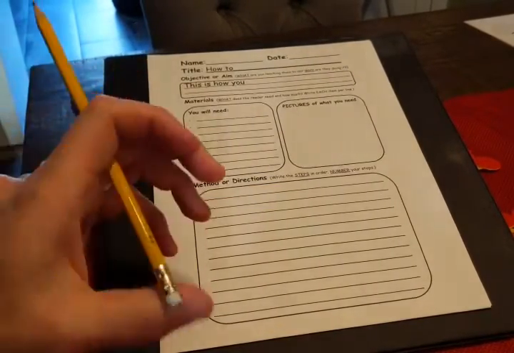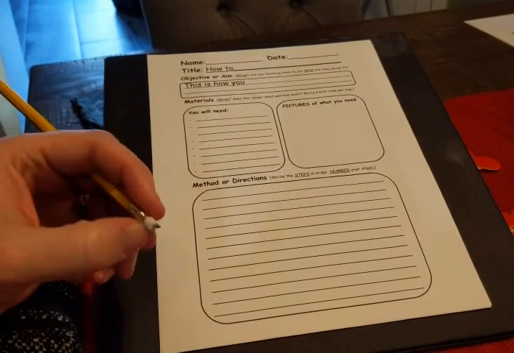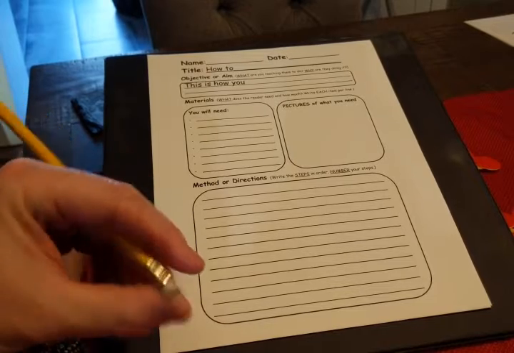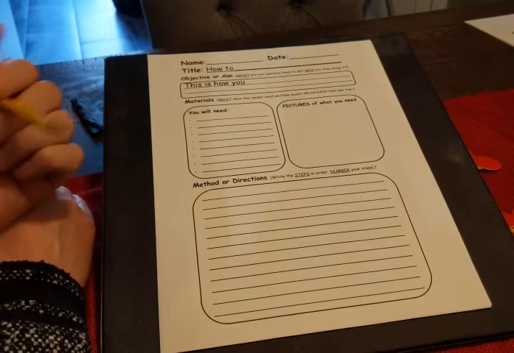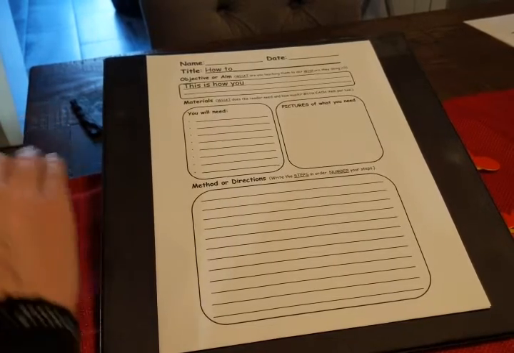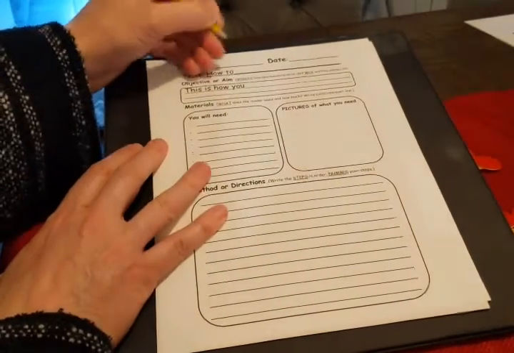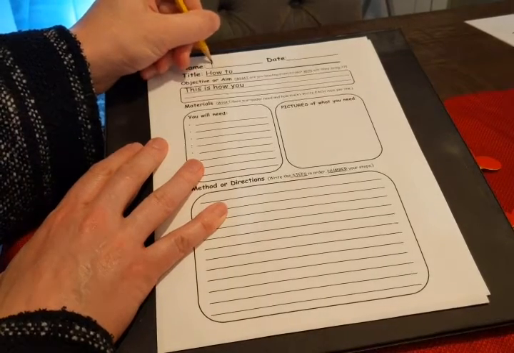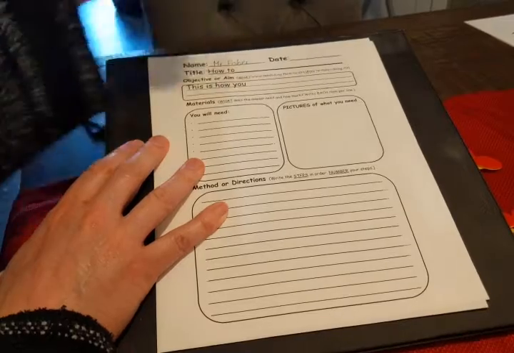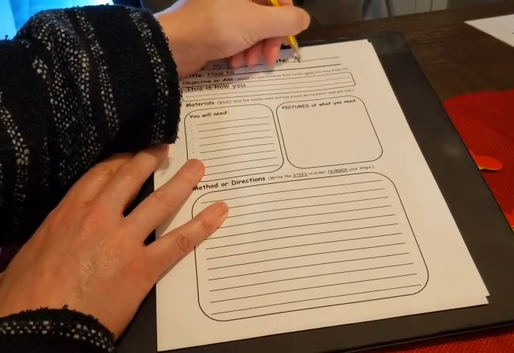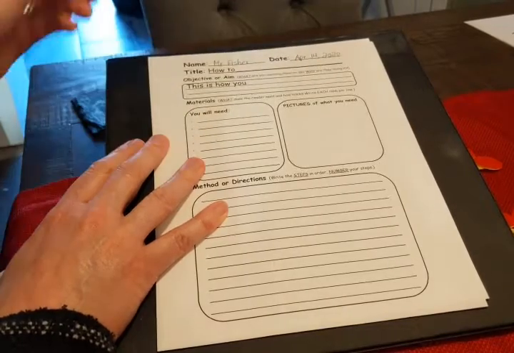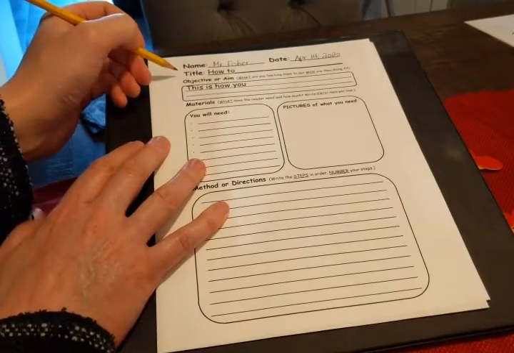We're going to use it for a simple game that you might play at home, that other people can play at home, that you can give them the rules and the procedure of so that they can do it at home too. So we're going to start by putting our name at the top, Mr. Fisher, and today's date is April 14th, 2020.